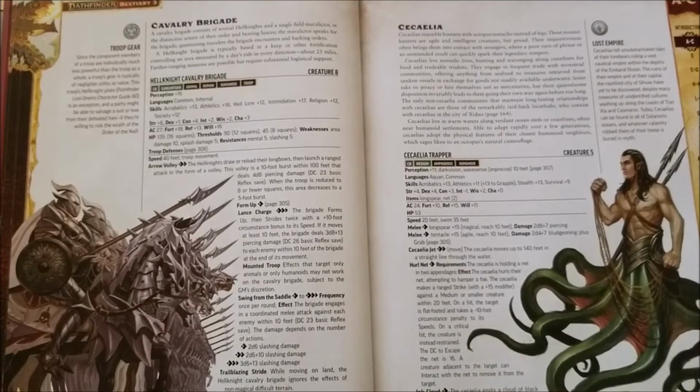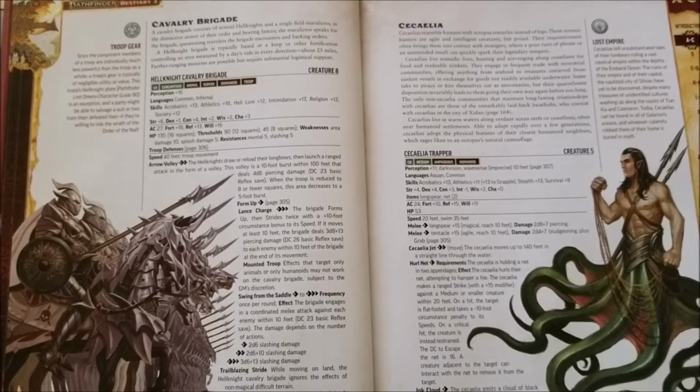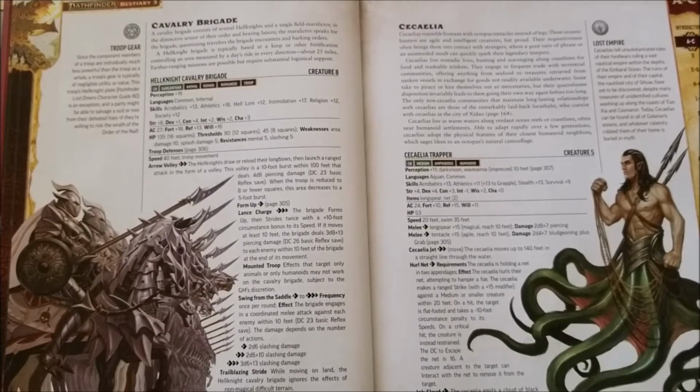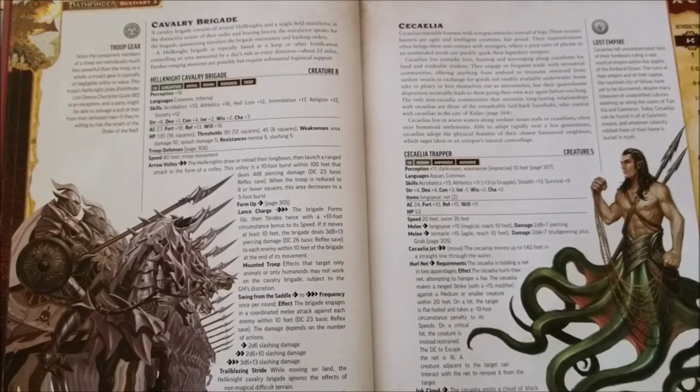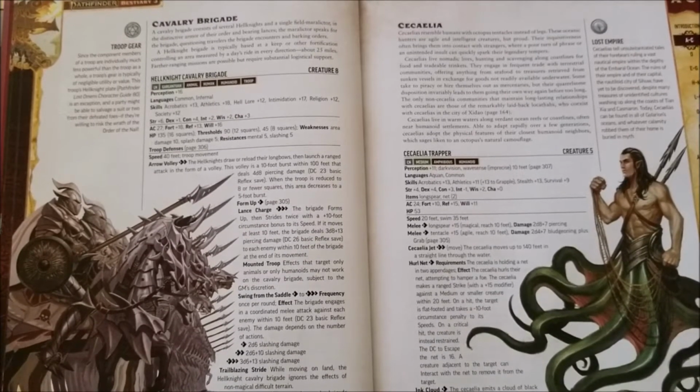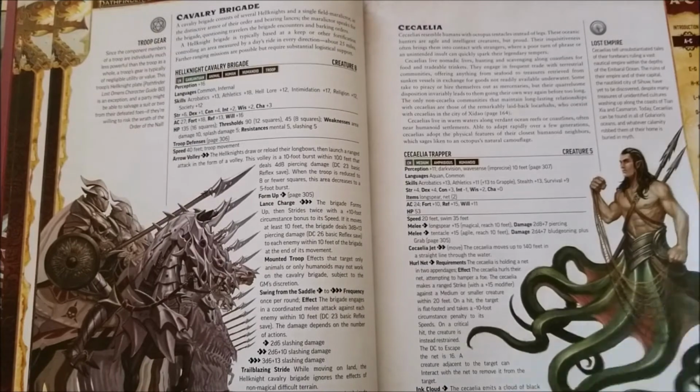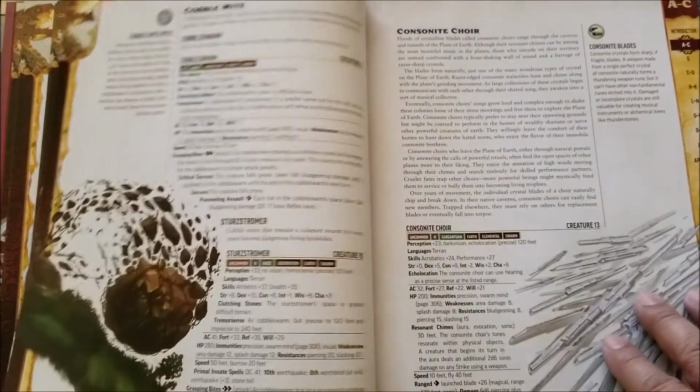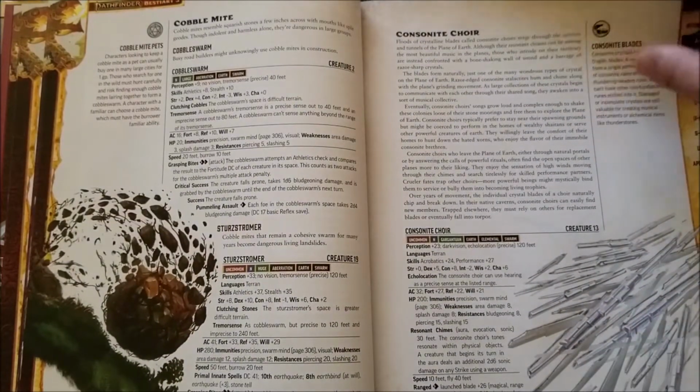All right, here we have the Cavalry Brigade, and I think this is called the Cecilia. I'm thinking that's Cecilia. I could be pronouncing that wrong. That's another thing too. I don't always know how to pronounce some of these names of some of these creatures.